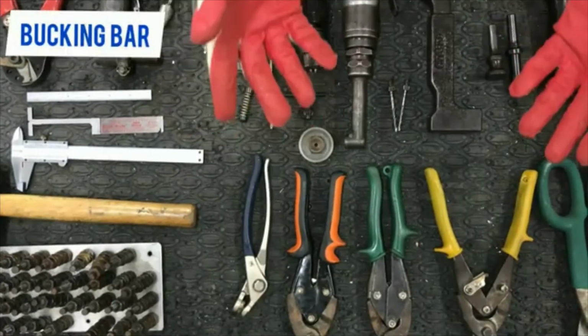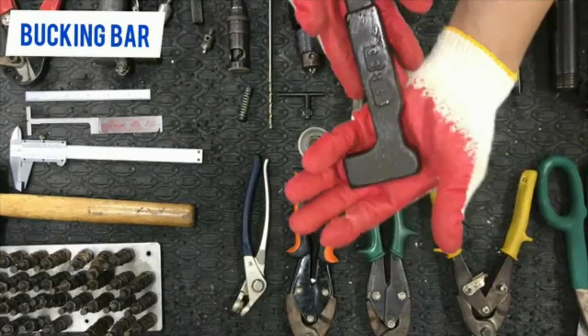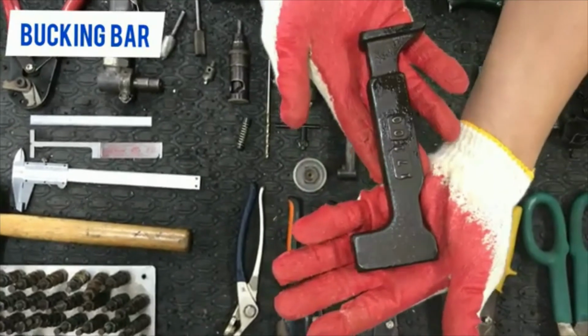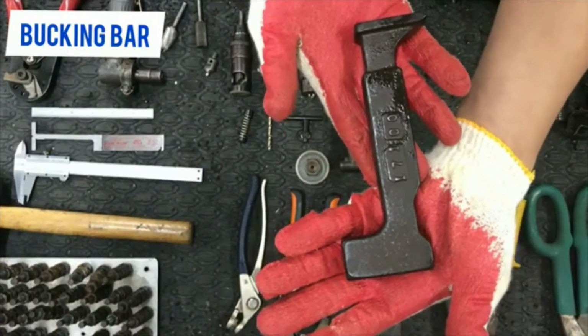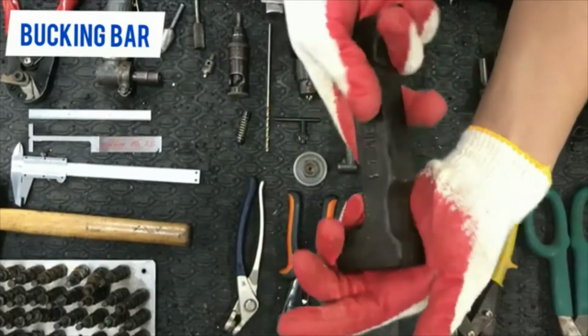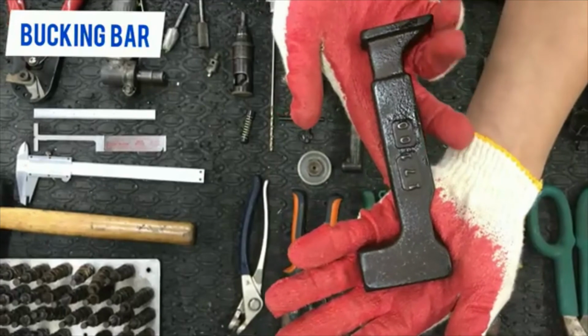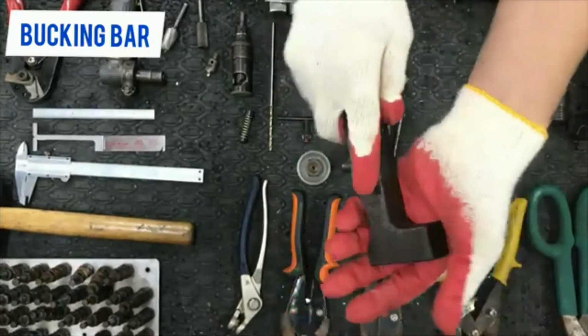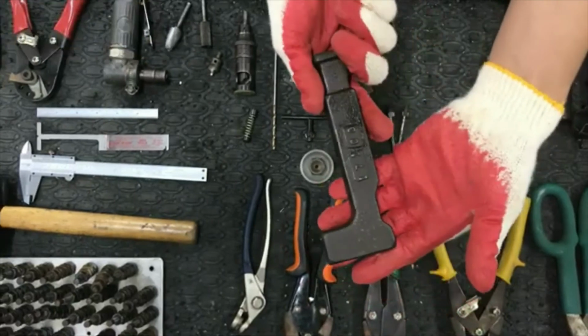And next, let's go to our bucking bars. A bucking bar, sometimes called a dolly, bucking iron, or bucking block, is a heavy chunk of steel that counters vibration during installation. So this helps with the installation of rivets in the airframe.